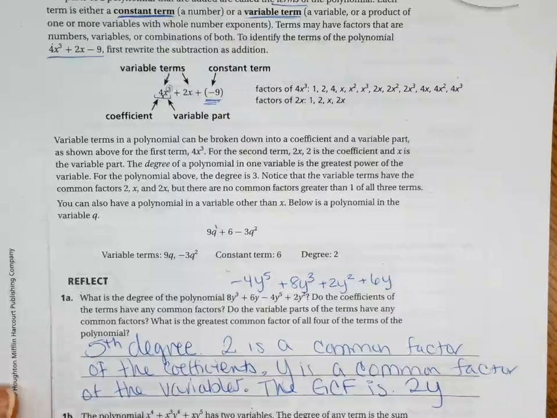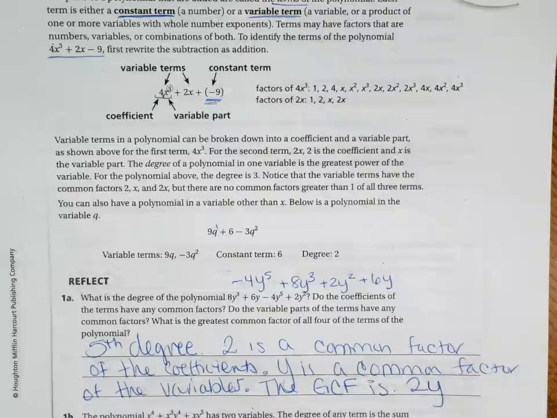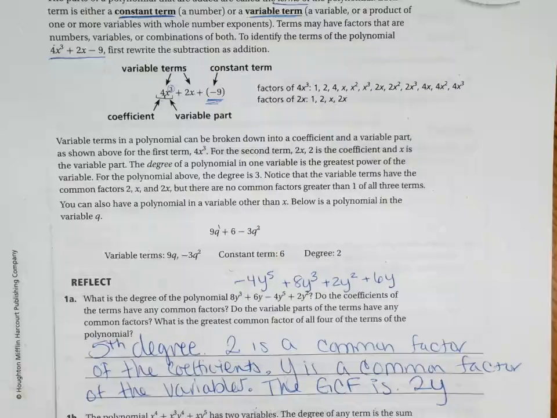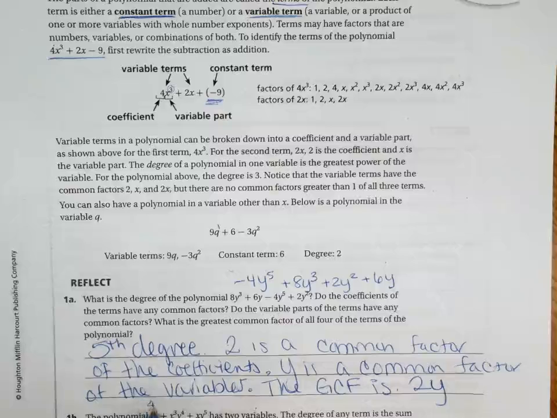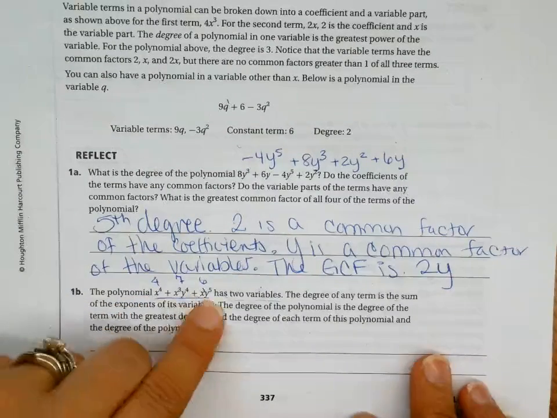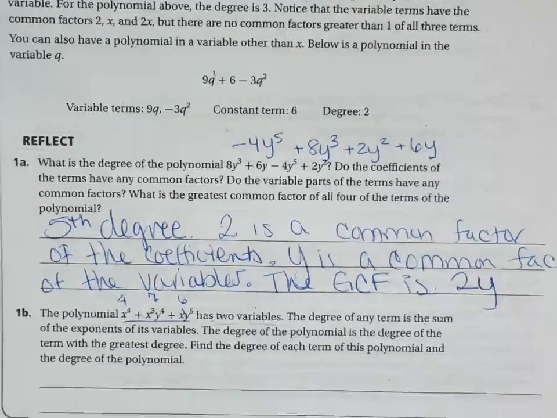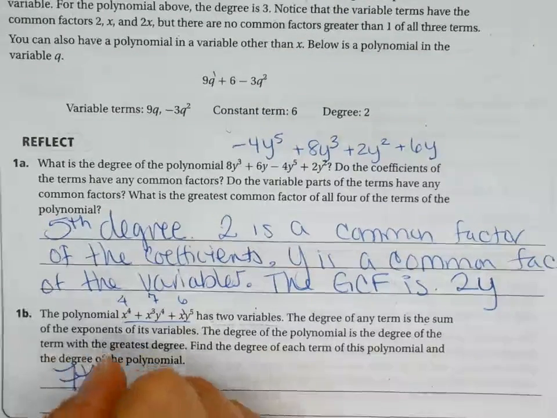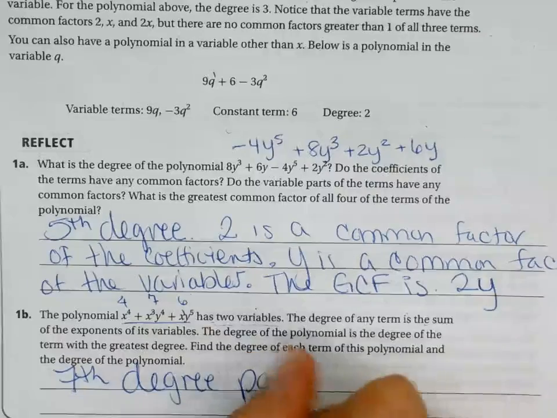All right, so here's another one. It has two variables. The degree of any term is the sum of the exponents of the variables. The degree of the polynomial is the degree of the term with the greatest degree. Find the degree of each term of this polynomial and the degree of the polynomial. So here, this is the fourth, right? Here, this is 4 plus 3, 7. 5 plus 1, 6. What number is the greatest? Is it 4, 7, or 6? 7. So this is a 7th degree polynomial.